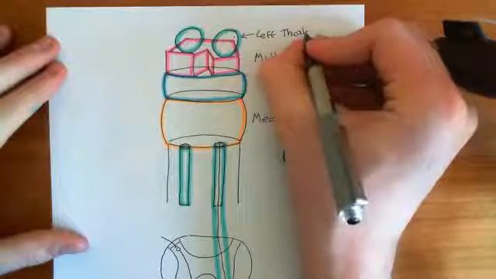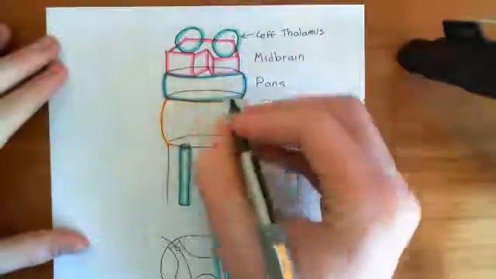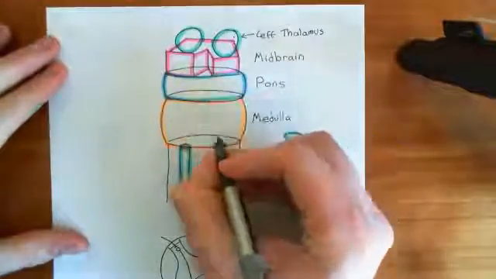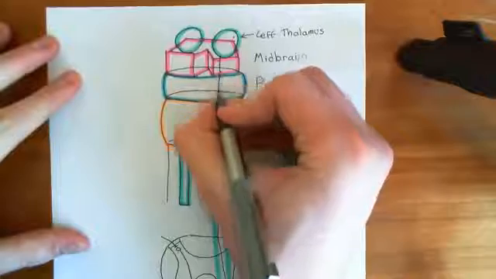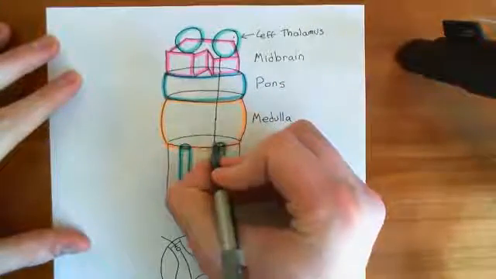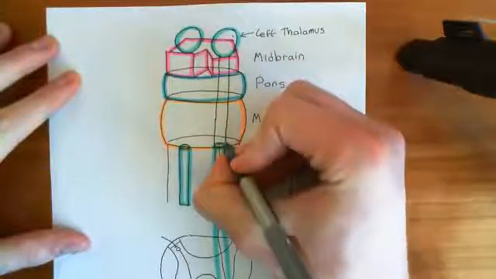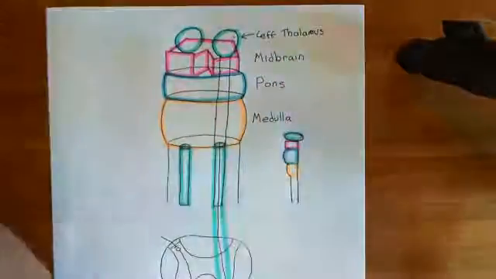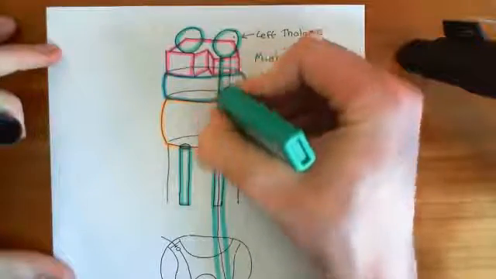So the spinothalamic tracts will just go straight through the medulla, the pons, and the midbrain until they get to the thalami. So I'll show this for the left spinothalamic tract going up to the left thalamus here. Now, what I want to discuss with you now is the different nuclei of the thalamus.